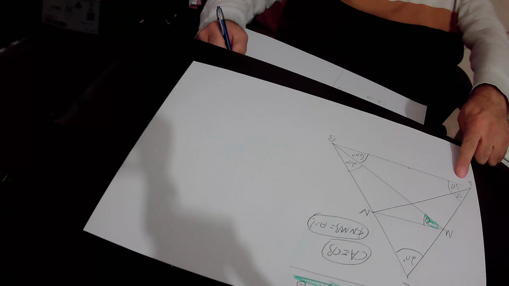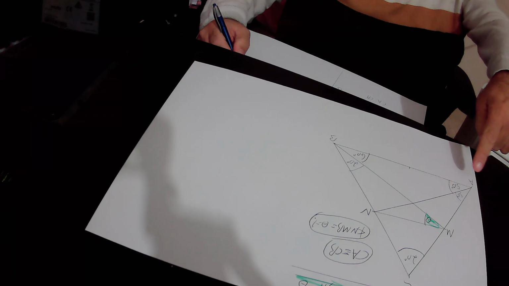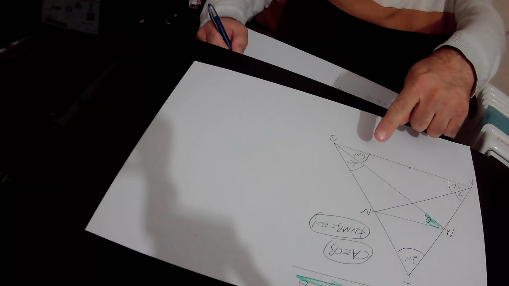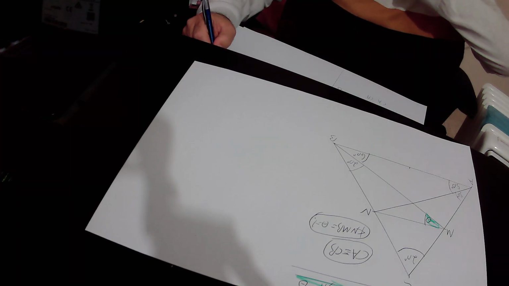Angle NAB, this angle equals 50 degrees in its size. Angle NBA, this angle equals theta, it equals 80 degrees. That is the angle that we found a couple of minutes ago.